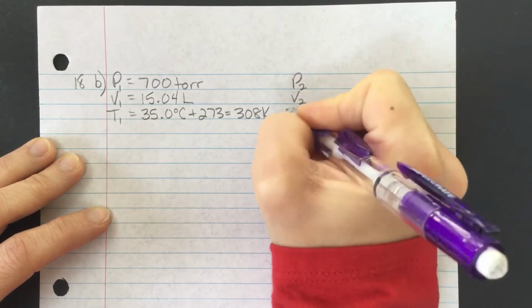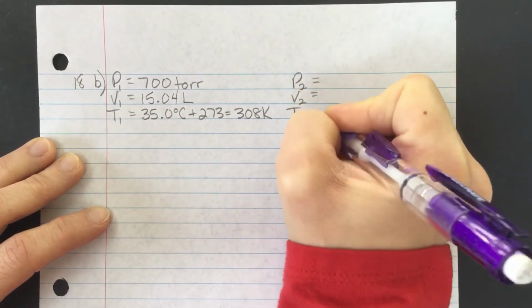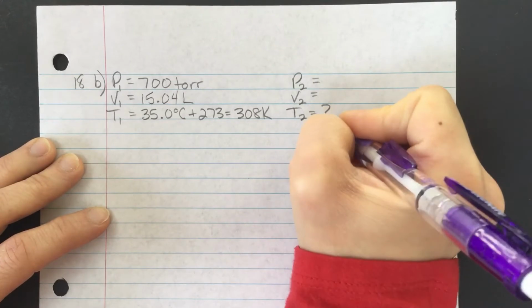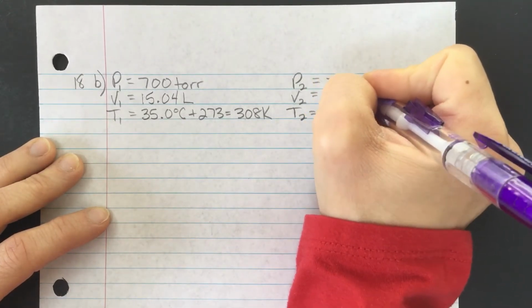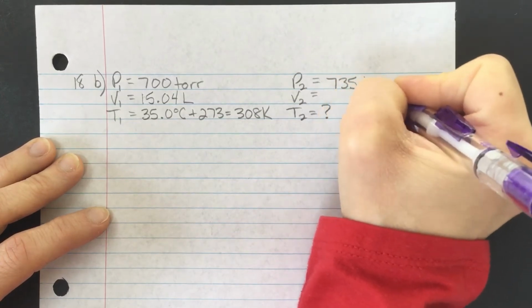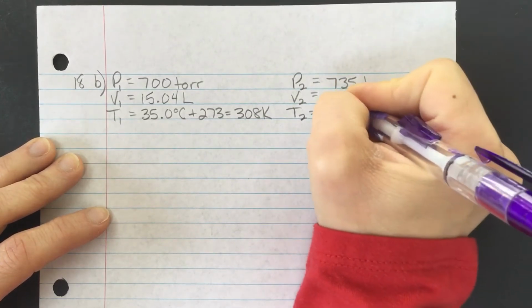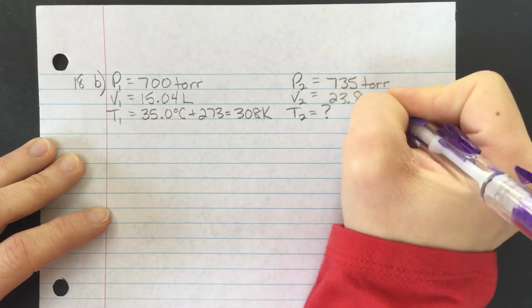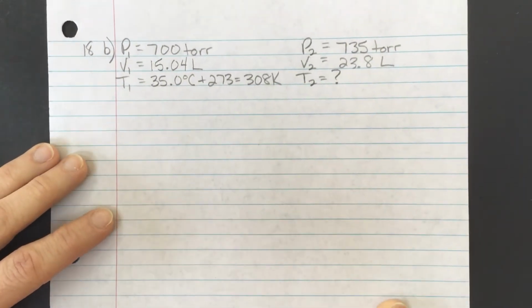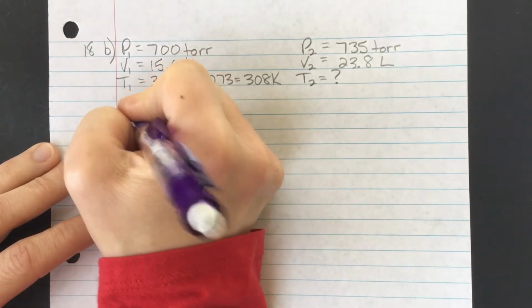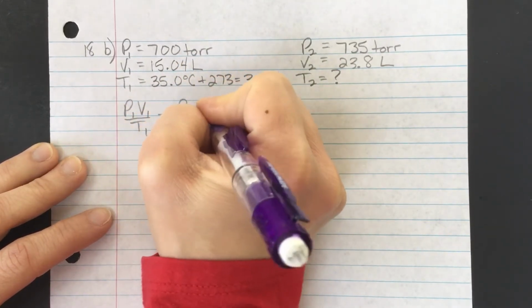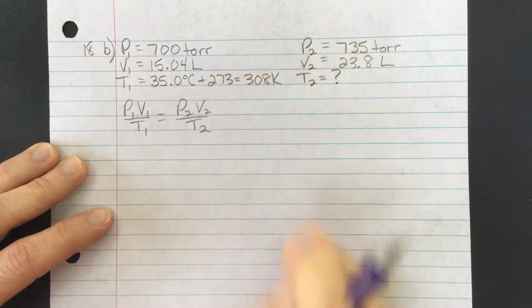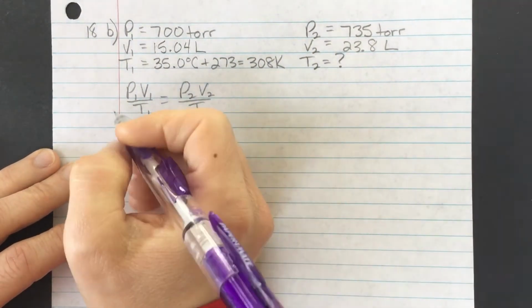P2, V2, and T2. I'm looking for temperature in this case. My final pressure is 735 torr. And my final volume is 23.8 liters. So I write down my equation. And I plug in my numbers.